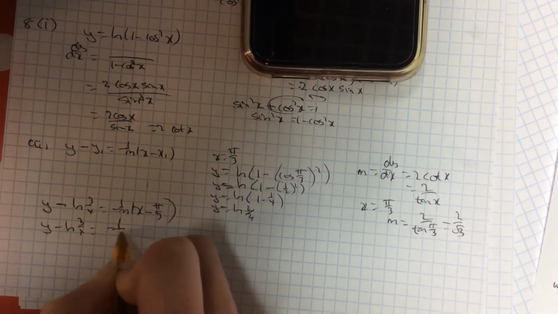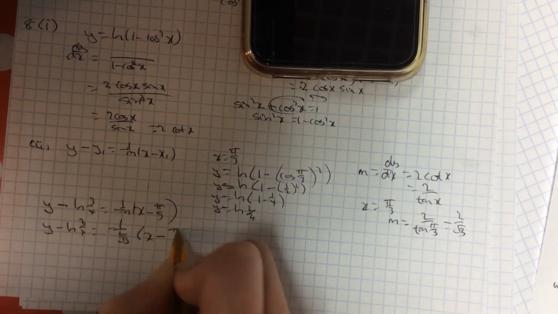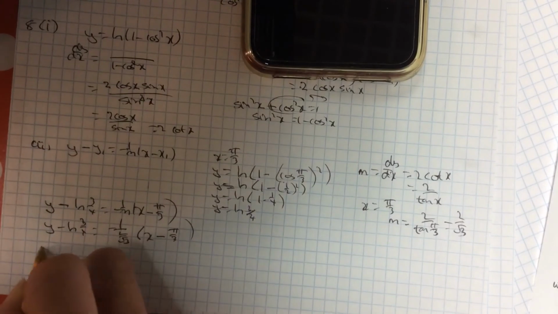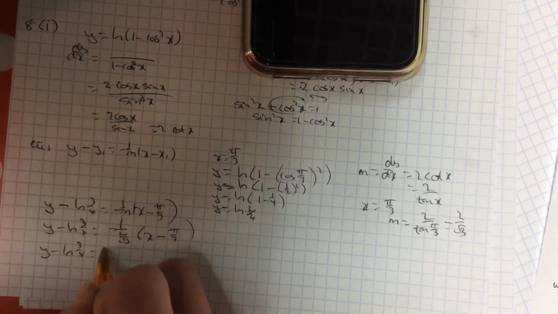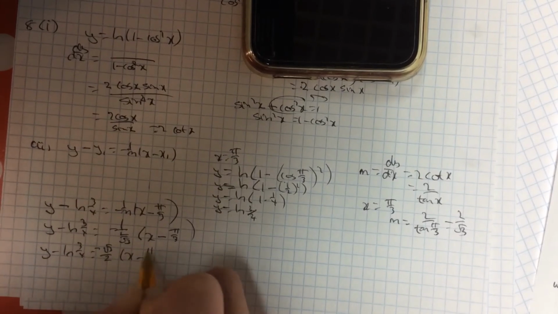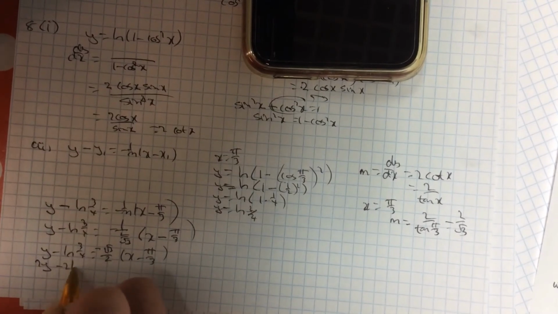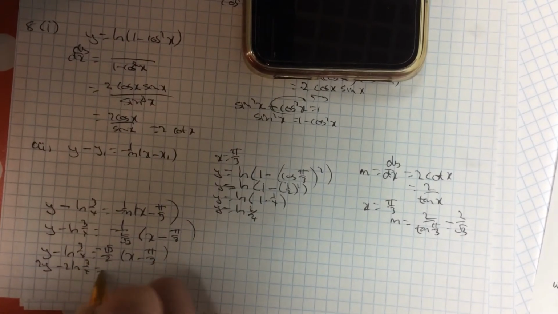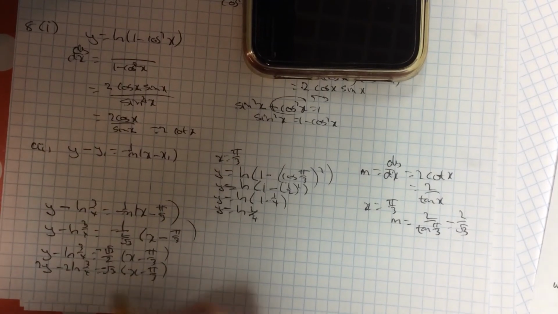minus 1 over m, x minus pi over 3. Turning your fraction upside down gives you minus root 3 over 2, x minus pi over 3. Multiplying by 2, 2y is 2 log 3/4 equals minus root 3, x minus pi over 3.